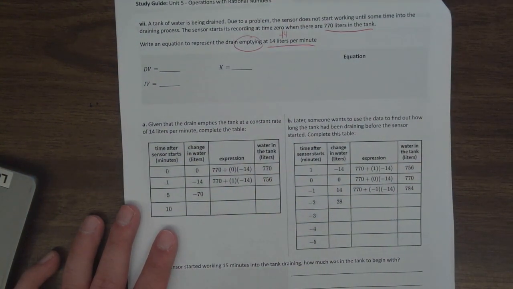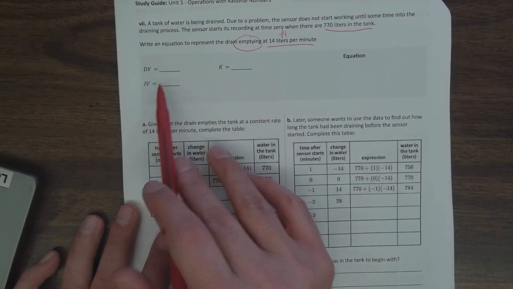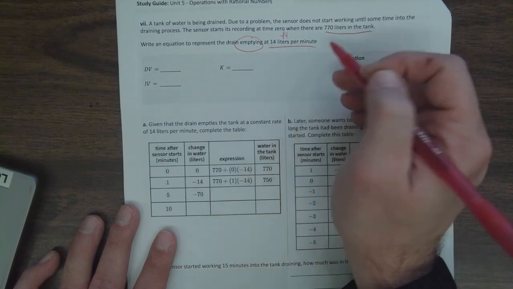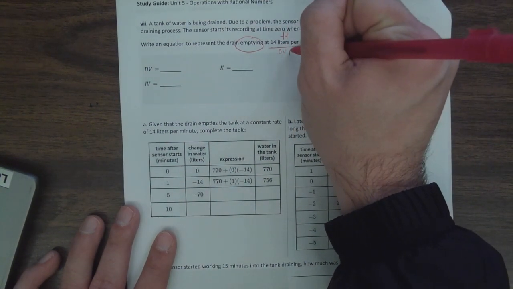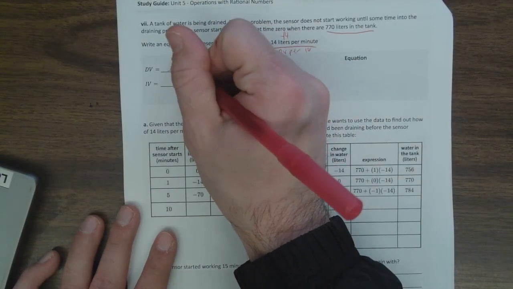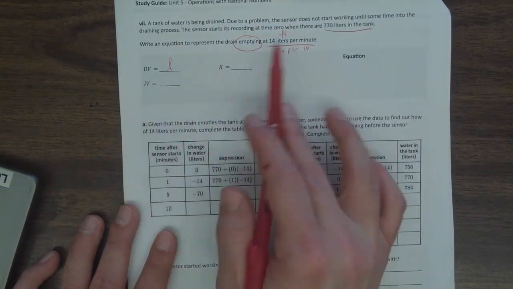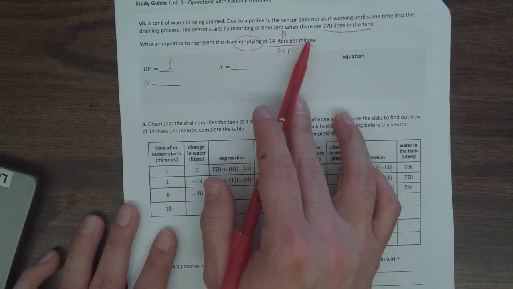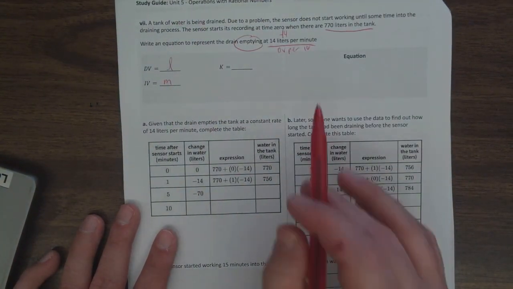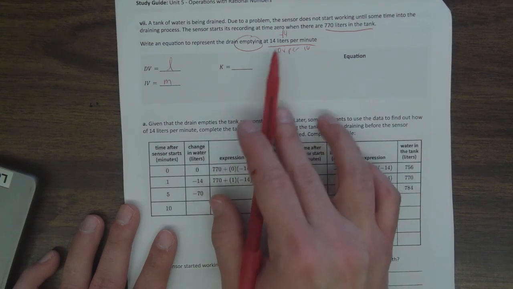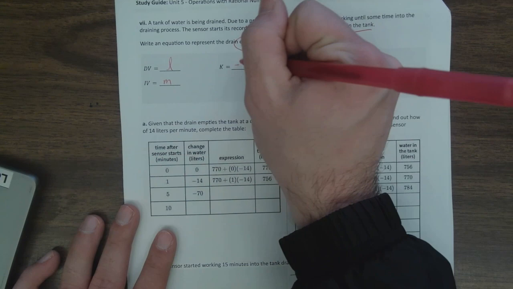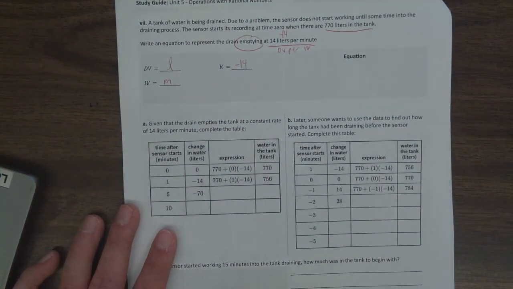And so what's important is your dependent variable and independent variable. Whenever you see the word something per something, that's always your dependent variable per your independent variable. And so our dependent variable is liters. Our independent variable is always time, right? So that means minutes is our independent variable. And we're actually given our constant of proportionality here. We're given that it's 14 liters per minute, that it's emptying at that. So K is just negative 14.